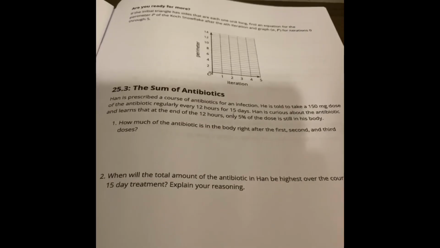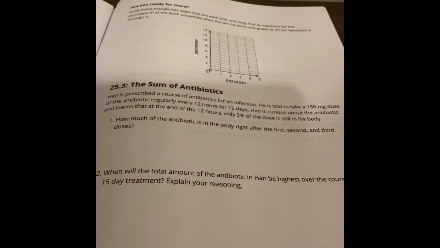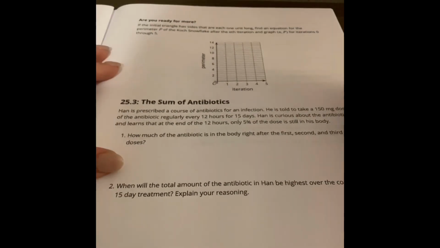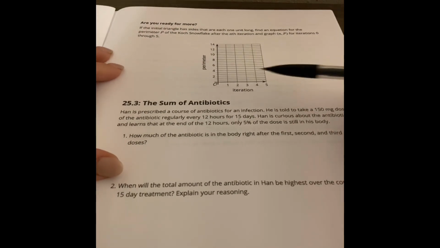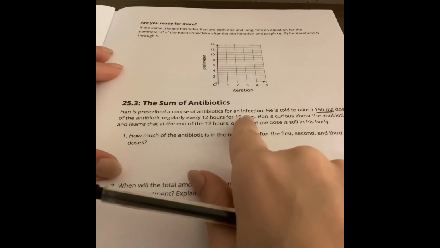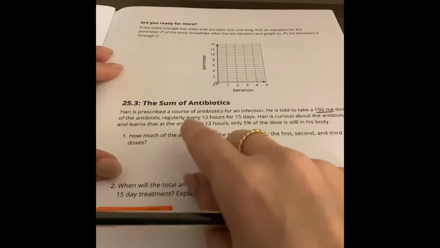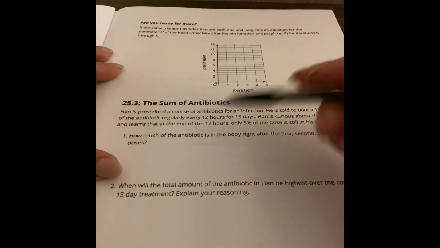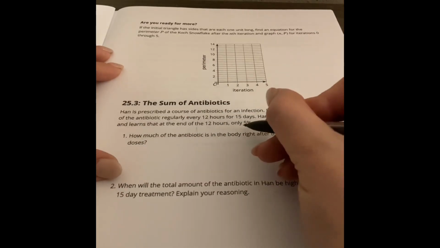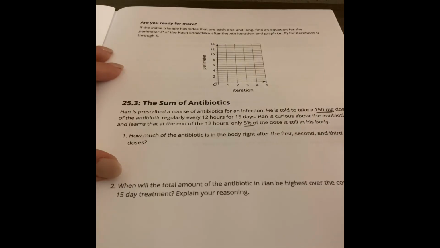So we're going to use that equation we just wrote for Han's antibiotics. And this actually is perfect timing. My daughter just finished her antibiotics from a double ear infection. My son had an ear infection that he had antibiotics for a couple weeks ago. And they're very commonly used, right? So he's going to take a 150 milligram dose every 12 hours for 15 days. So be careful with this. He's curious about the antibiotic and learns at the end of 12 hours, only 5% of the dose remains.